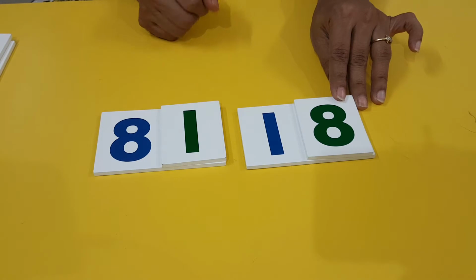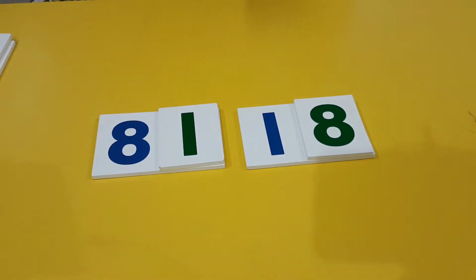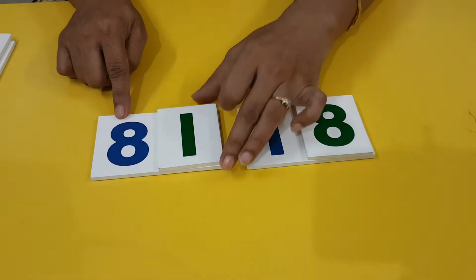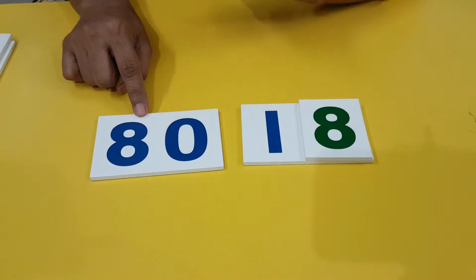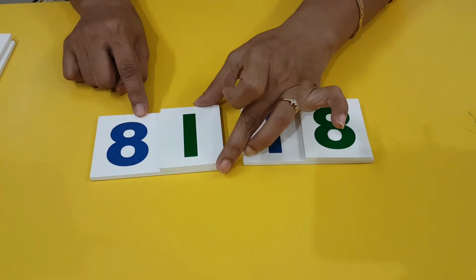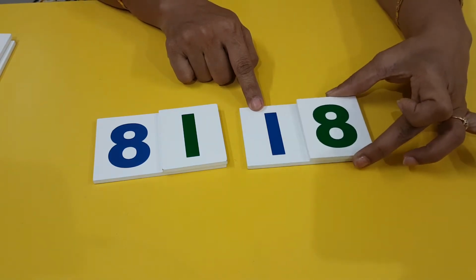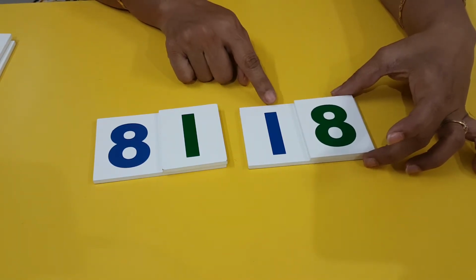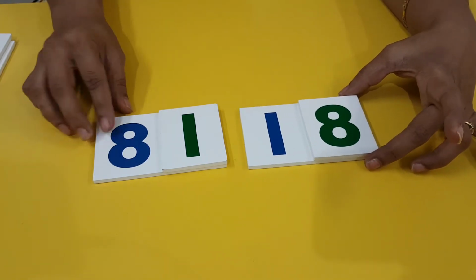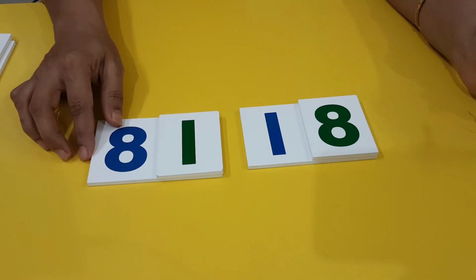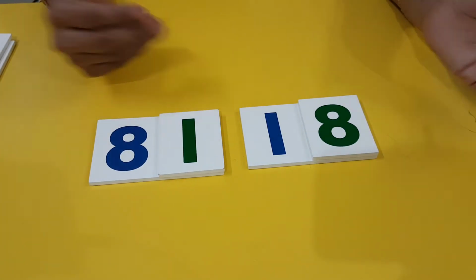Okay, look at these numbers. They have the same digits, 8 and 1. But this you will read as 81. Will you repeat with me? 81. And this is 18. Repeat. 18.